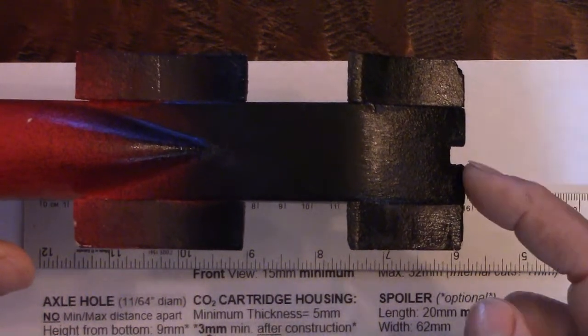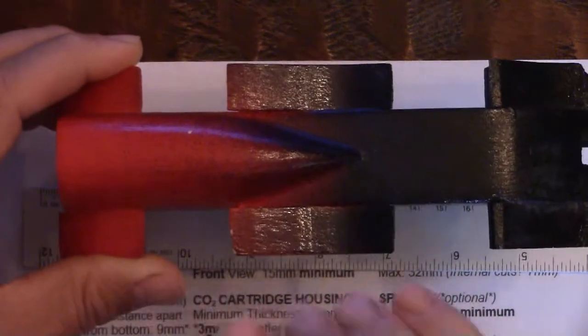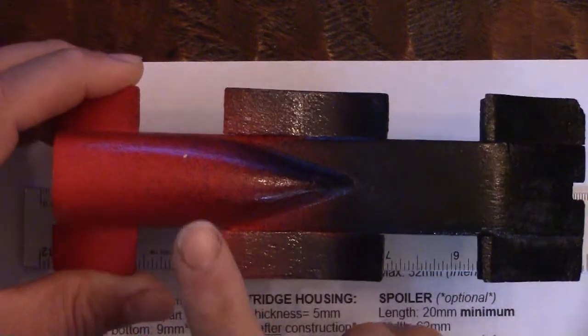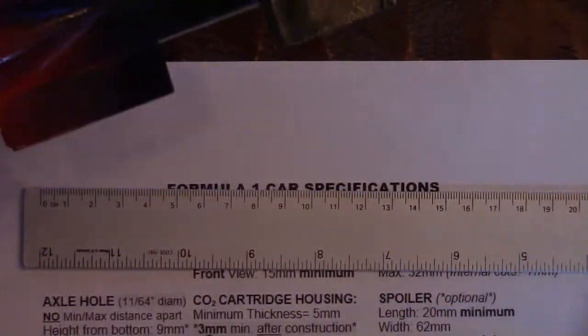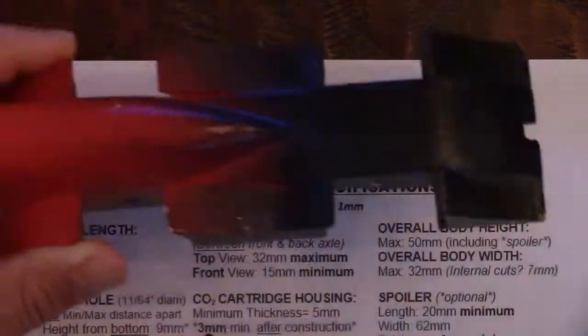Keep in mind, the body, this, and this are not part of the specification. So this car here, along with this body here, both are legal. Let me go ahead and measure this one.